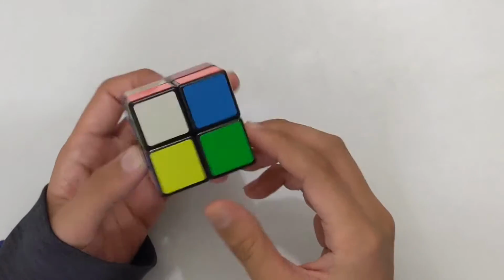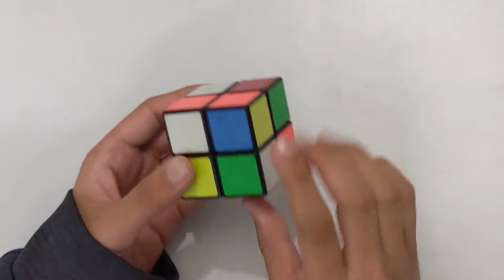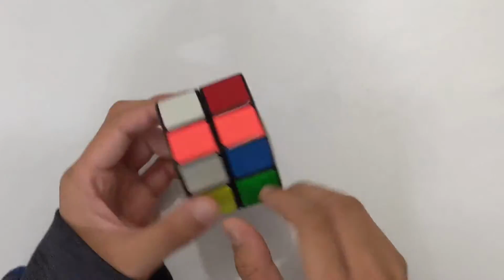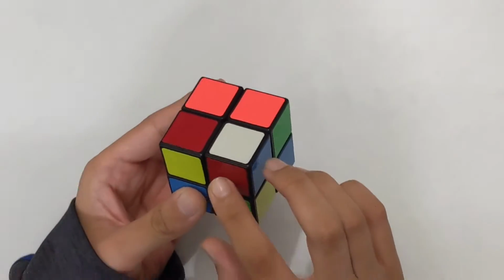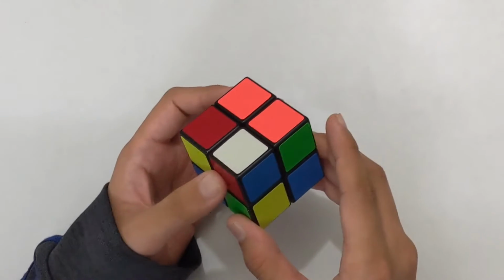So let's look around. We have a white piece right here. This is green and red, and this one is red and blue. So both of them have red in common.